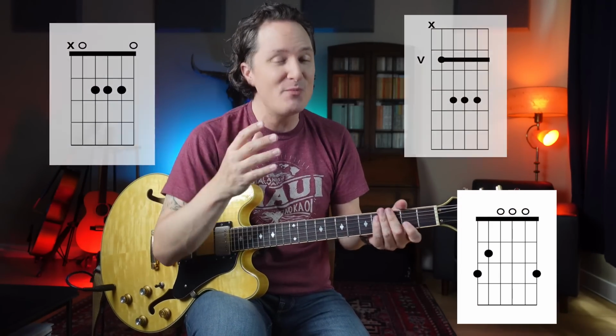There are so many more things that we can do to make our rhythm guitar playing sound far more interesting and also just far more fun to play. It can sound something like this.